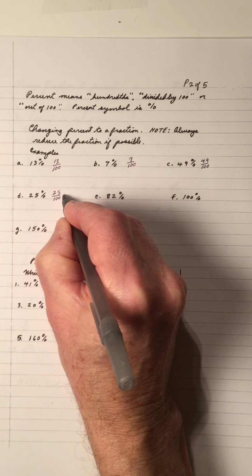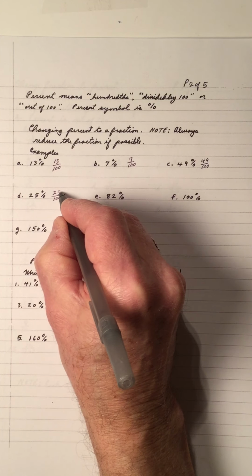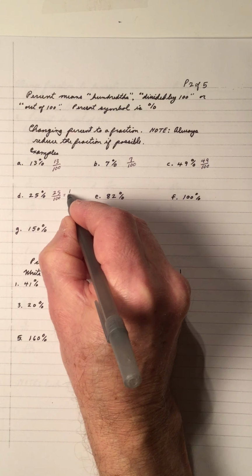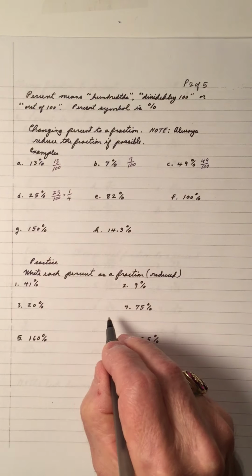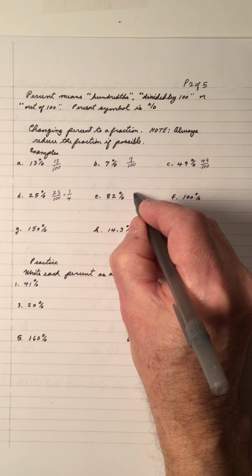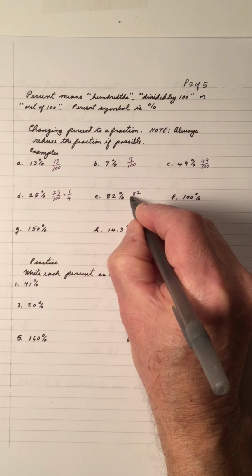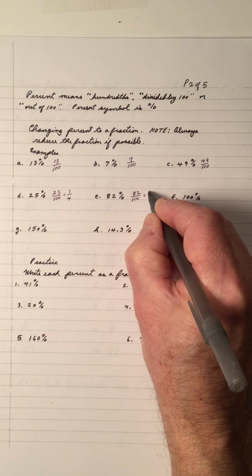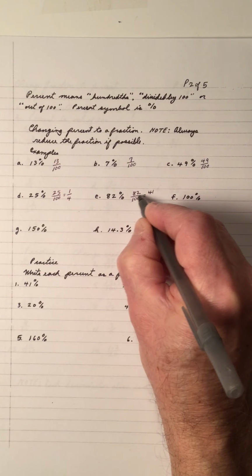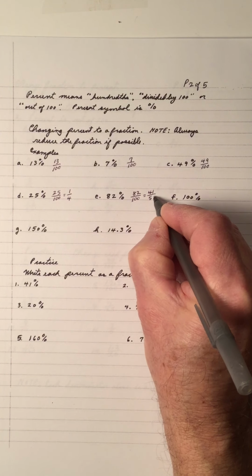25% is 25 out of 100. And 25 out of 100 can simplify. 25 divided by 25 is 1. 25 into 100 is 4. So 25% is 1/4. 82% is 82 out of 100. And it's even, so you divide by 2. 41, 50.